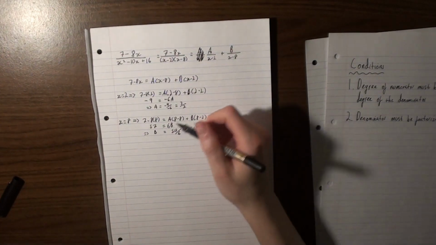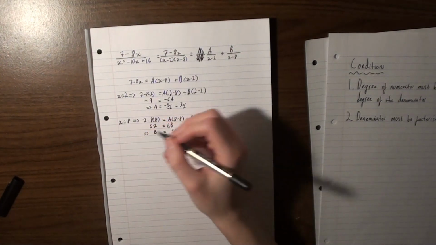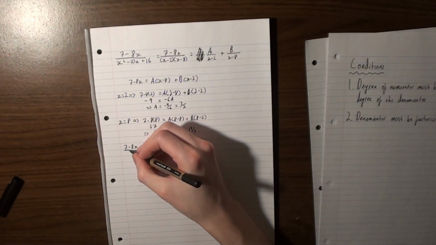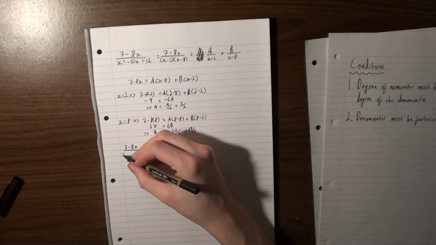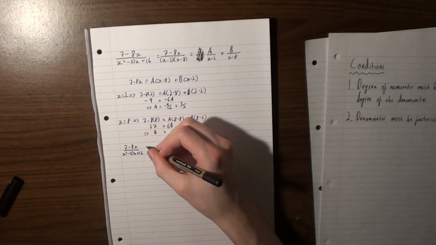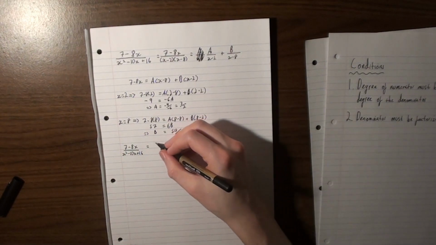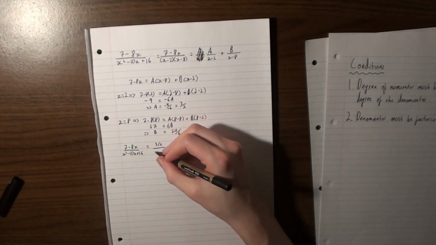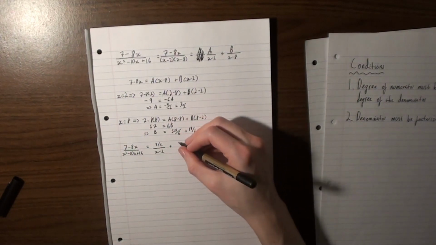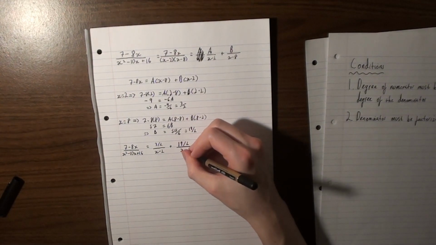And there we have it. We've got our 2 values to insert back in our fraction. So that tells us that 7 minus 8x over x squared minus 10x plus 16 is going to be equal to 3 over 2 over x minus 2 plus 19 over 2 over x minus 8.